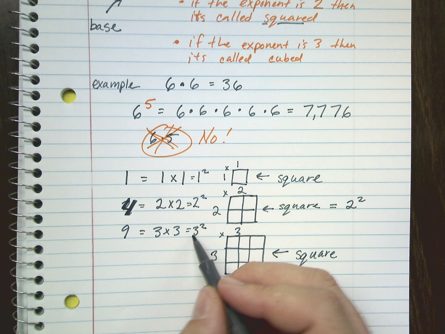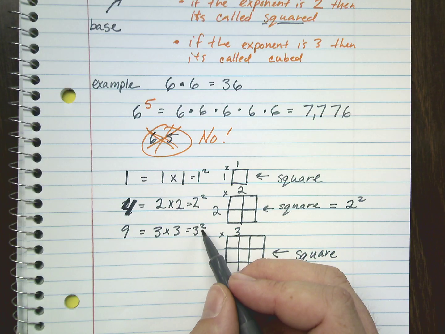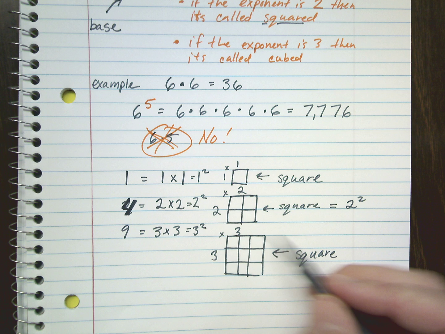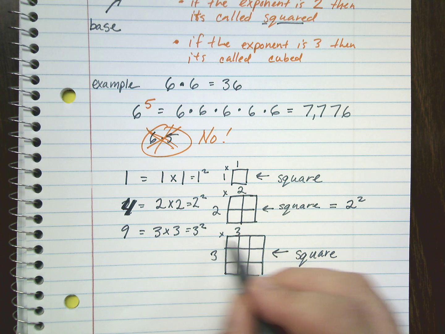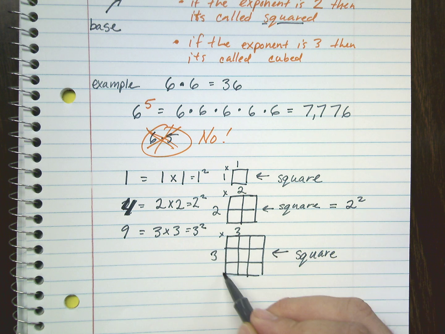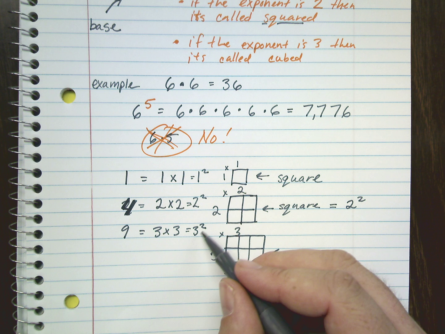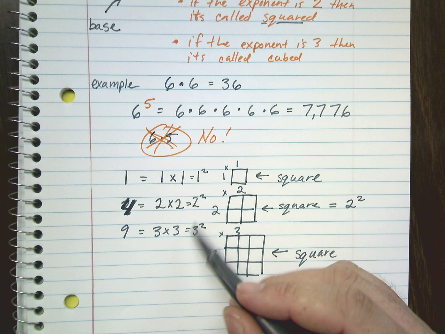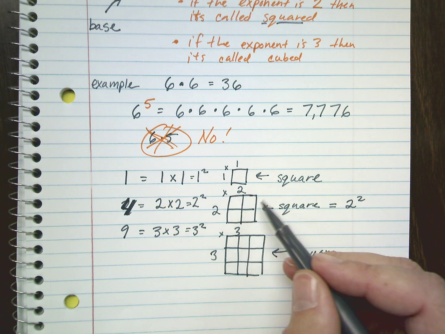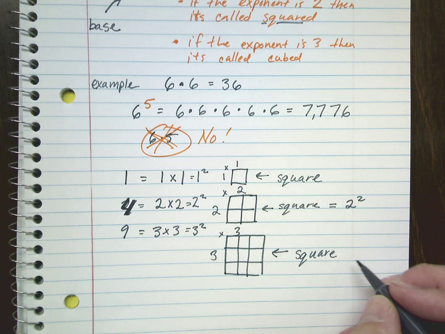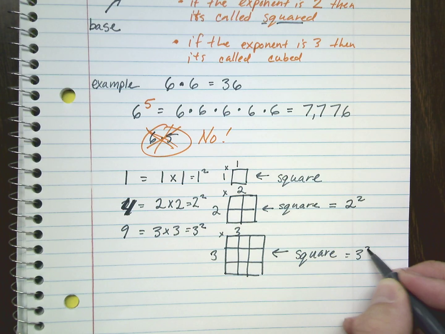So when we say it's 3 to the power of 2, or 3 to the second, we actually call it 3 squared, because look, every time there is a 2 here, it makes that 3, or whatever number we have, turn into a square in geometry. So this is 3 squared.